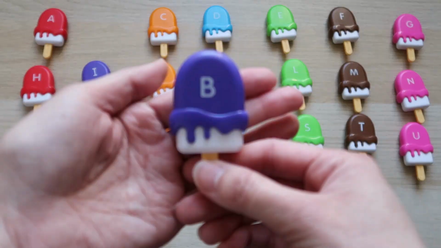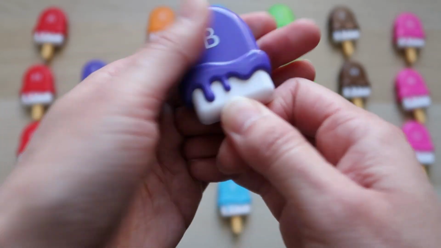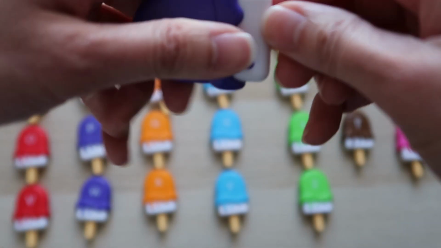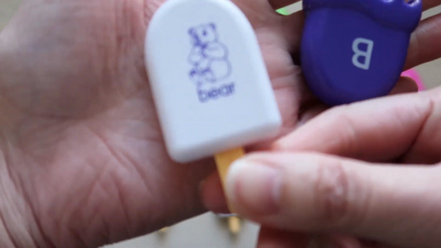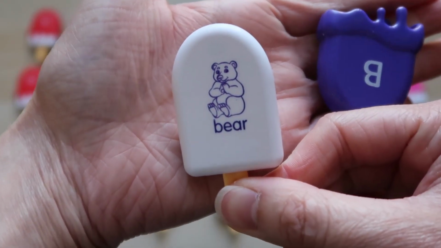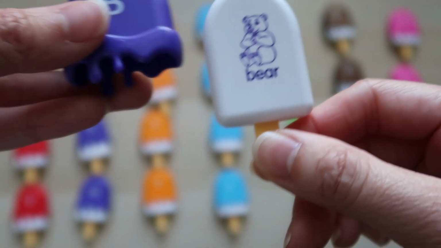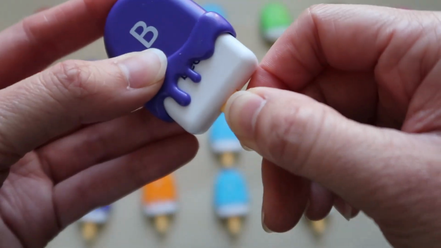Next we have the letter B. B. B says b, b, b. Let's see what picture is behind B. It's a bear. B, b, bear. B for bear. B, b, b, bear. Goodbye, bear.